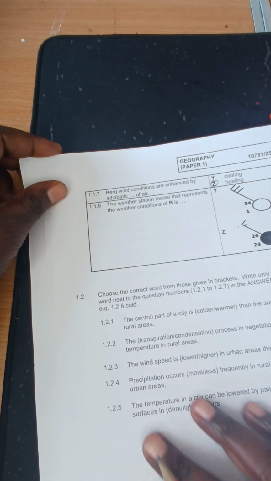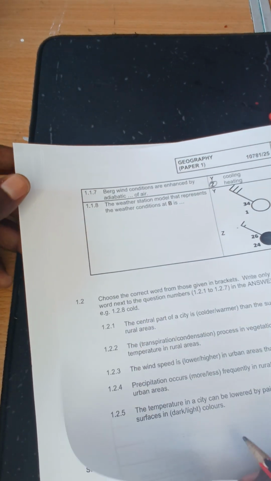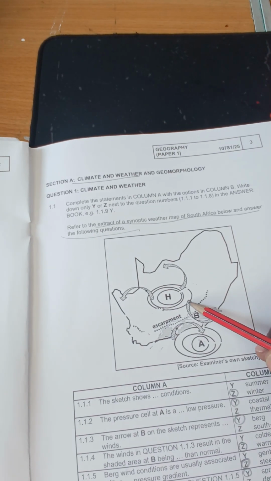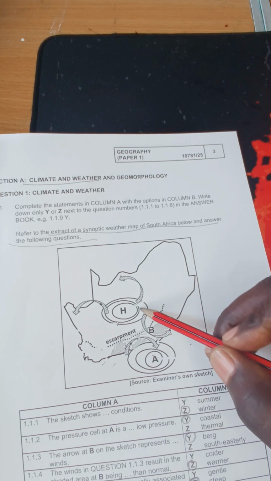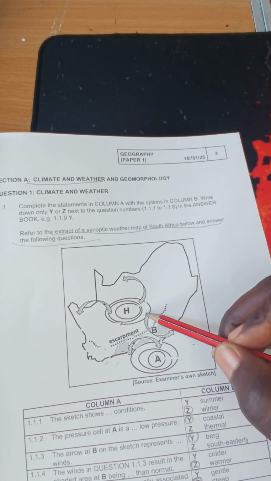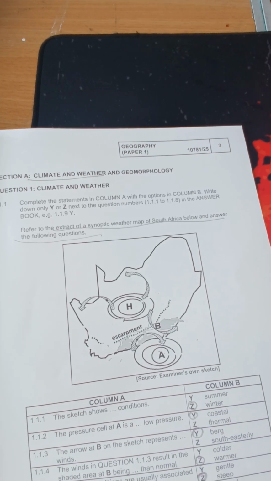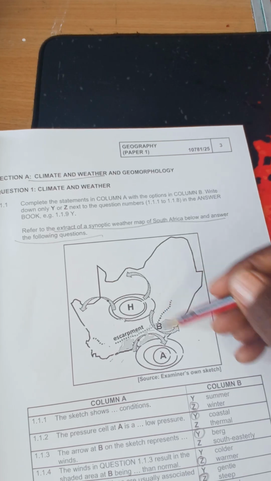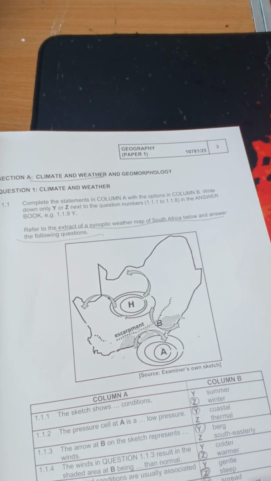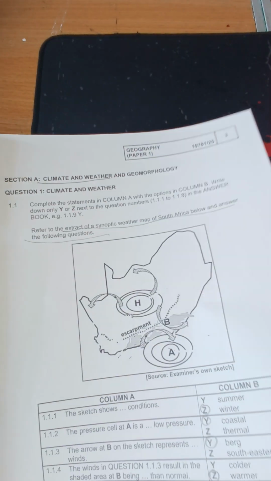Then 1.1.8, the weather station model that represents the weather station at B. At B, obviously, this is going to be an offshore wind, because it is blowing from the interior towards the sea, from the continent towards the sea. Where it's coming from, it's warm and dry. So we are likely to have calm weather conditions, which means we do not have any clouds. We are likely to have clear skies.